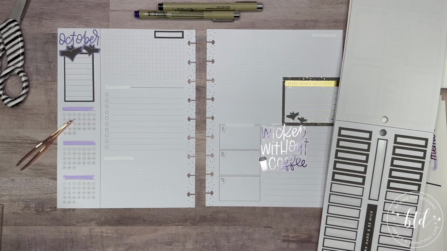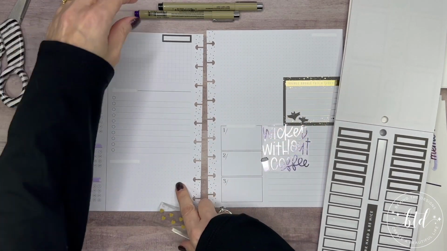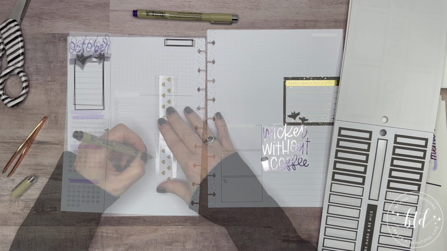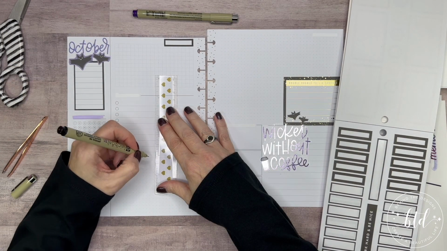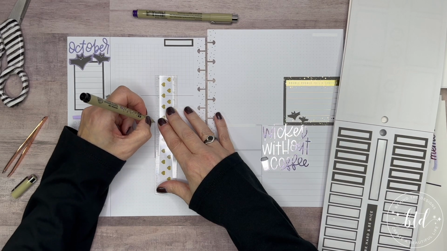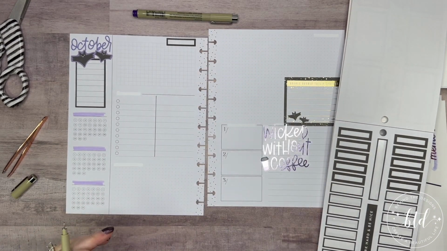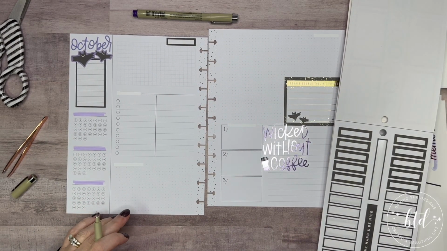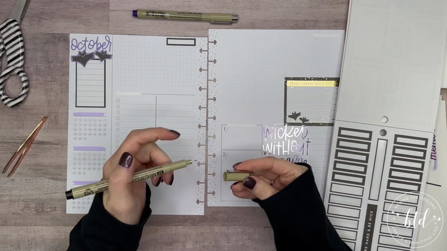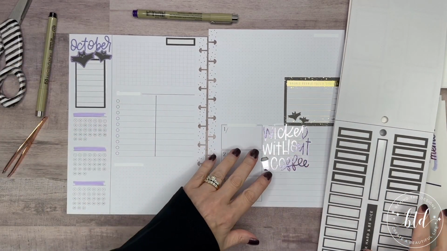And this box, I am going to split. Okay, so this box is going to be for something specific.